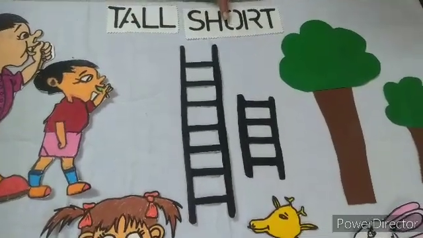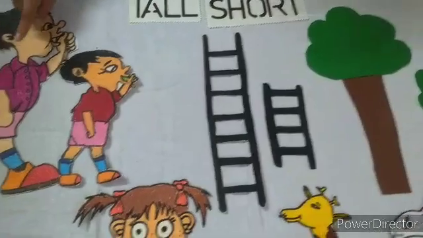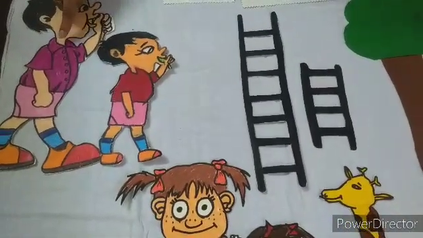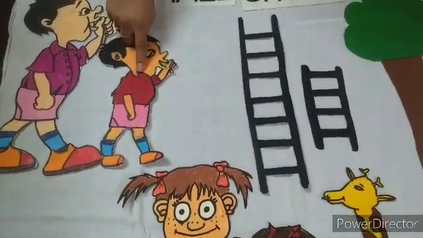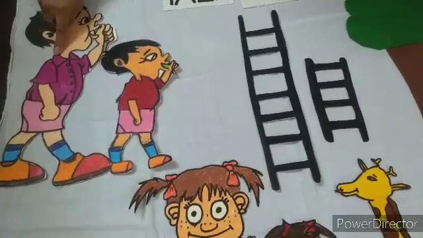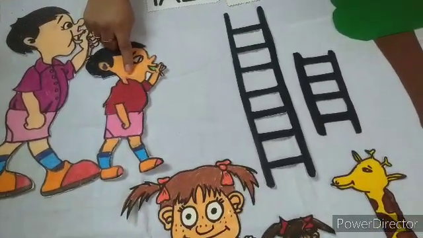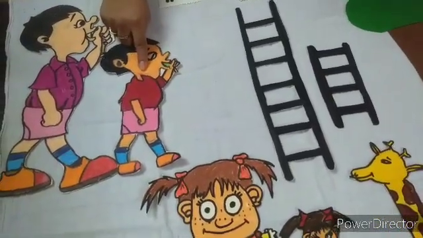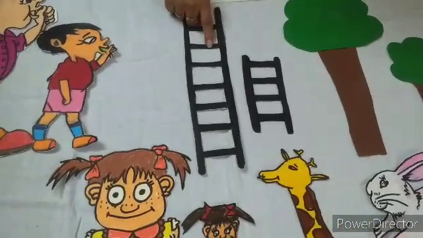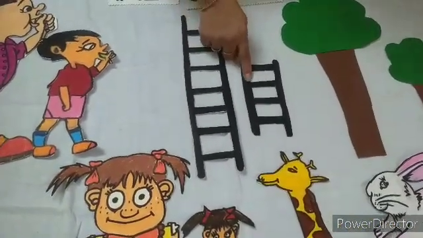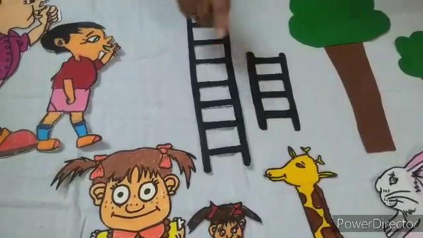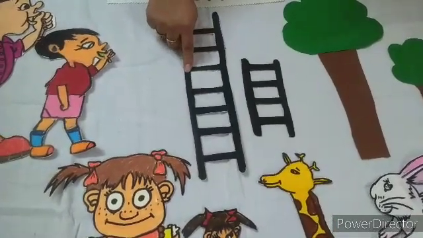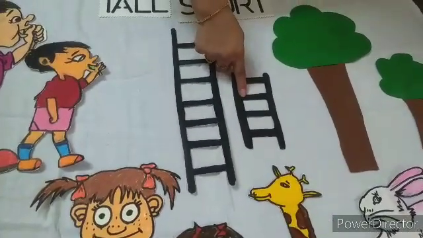So let's learn the concept with the objects. Tall, short. A tall boy, a short boy. Tall means height mein lamba and short means height mein chota. A tall ladder, a short ladder.